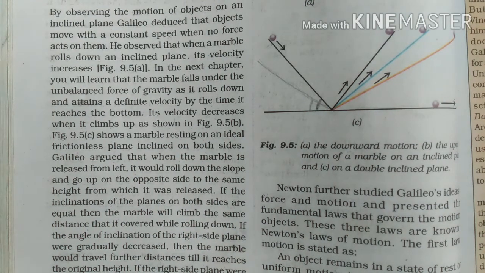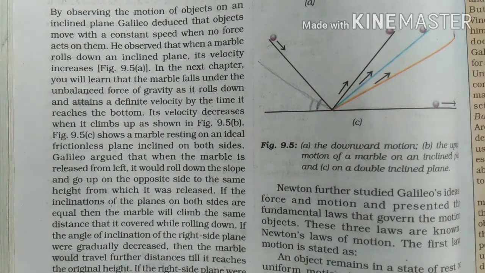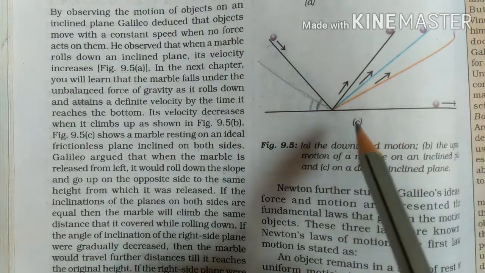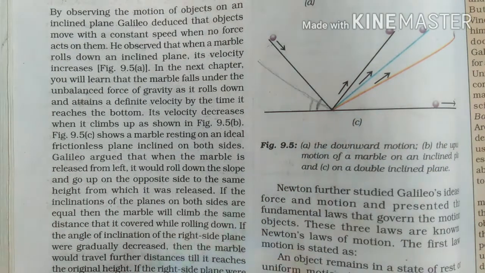The unbalanced forces on the marble in this case are 0.